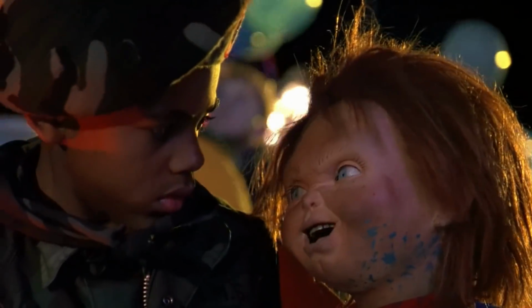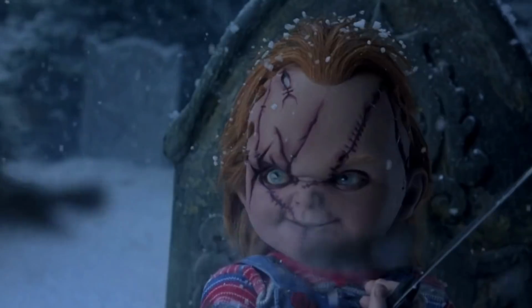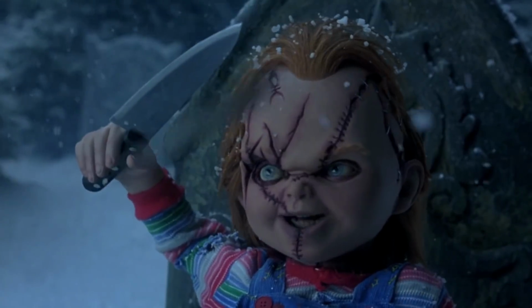The story of Chucky spans over multiple films, as this franchise has grown over the last couple of decades and has also inspired comics and television shows. He is the world's smallest slasher villain, after all, and boy does he look scary.